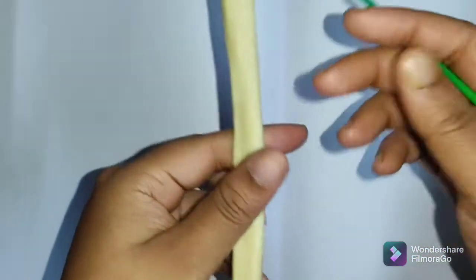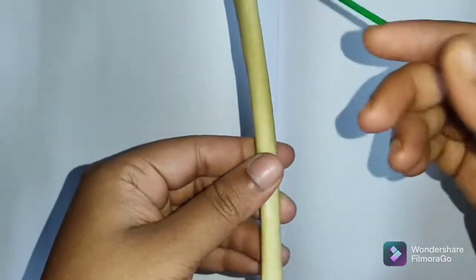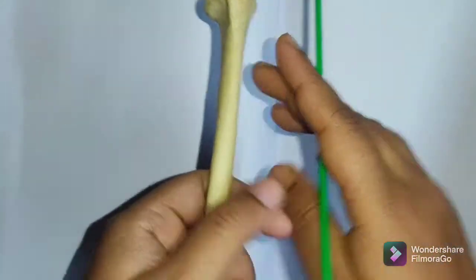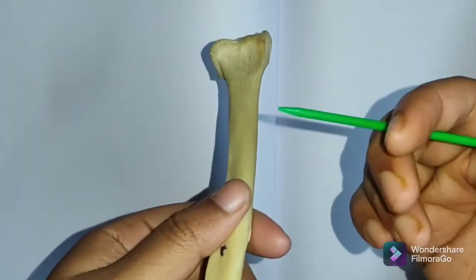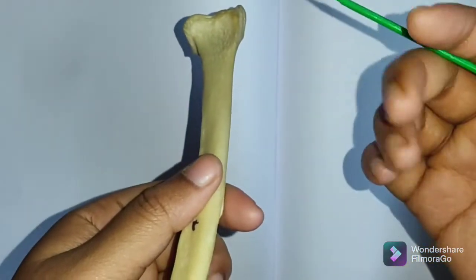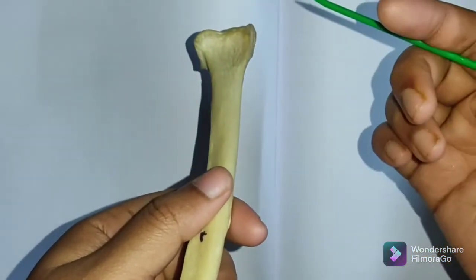Now this fracture is generally caused by a fall on the outstretched hand. Now what happens is the distal fragment. See, the word distal means it's away from the body.